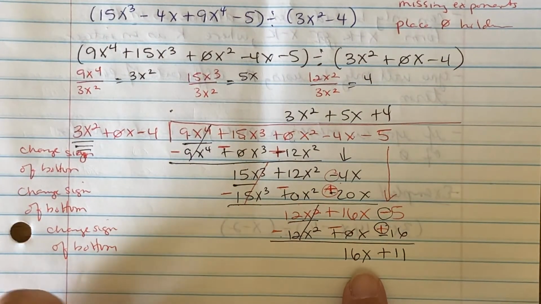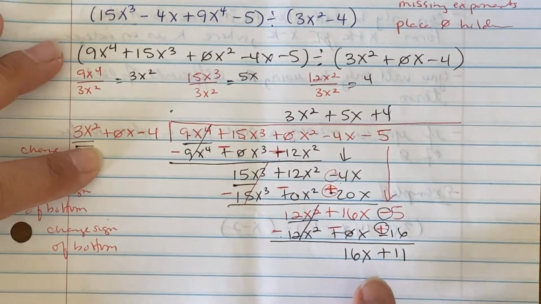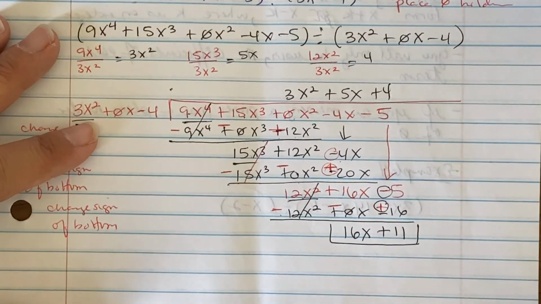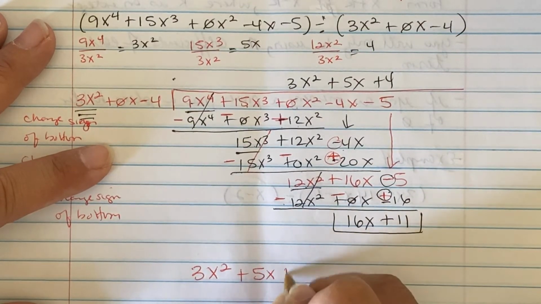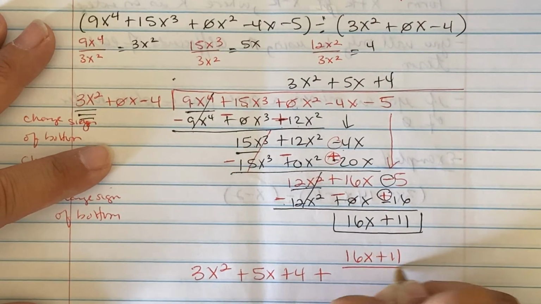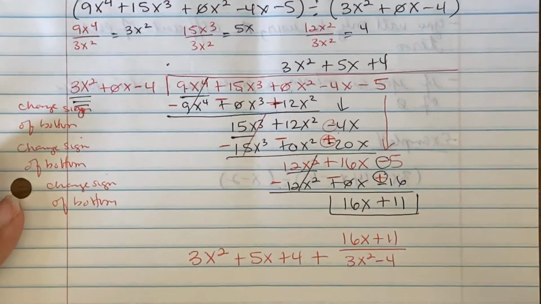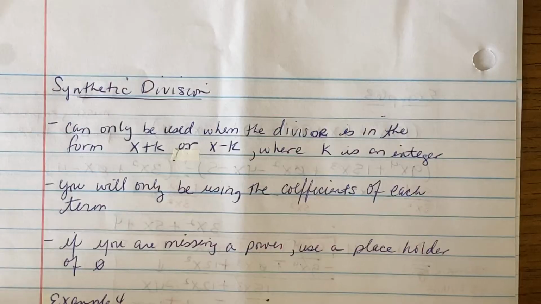Now notice that the power of the x is power of 1. What we were dividing by is a power of 2. When the power of the remainder is smaller than what you're dividing by, you are done. This is the remainder. So your answer is going to be 3x squared plus 5x plus 4 plus 16x plus 11 divided by 3x squared minus 4, your original division piece. This would be the final product piece.